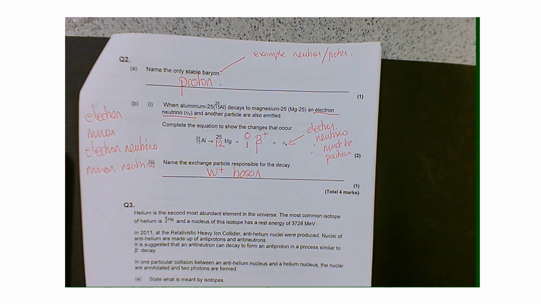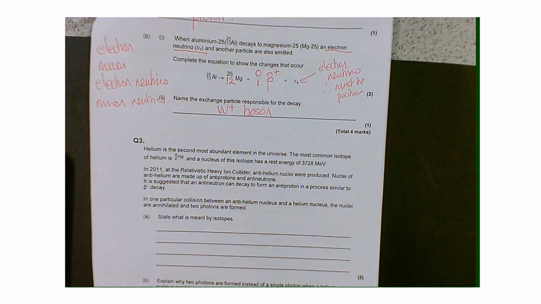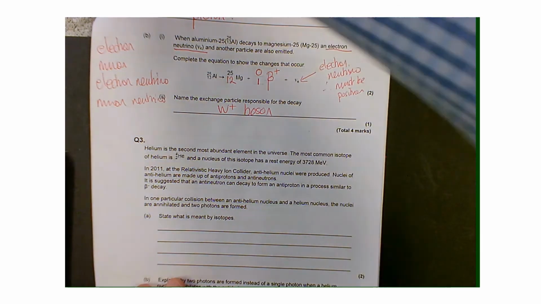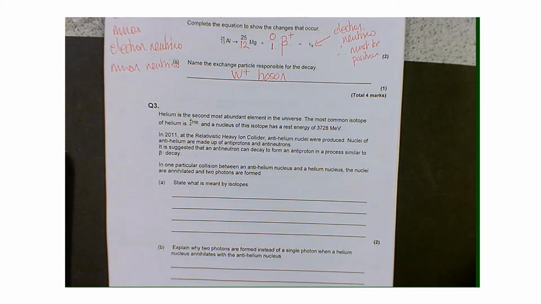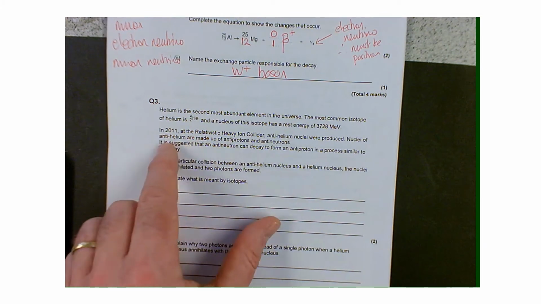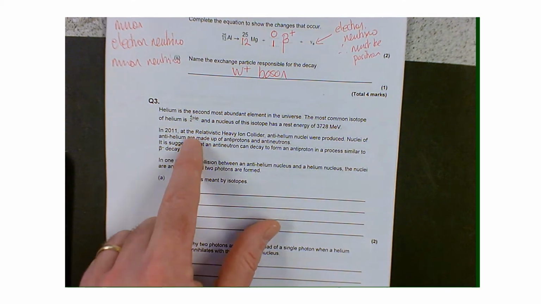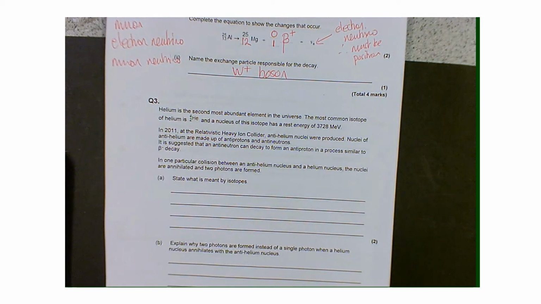Okay. Right. Now, next question we have. Helium is the second most abundant element in the universe, and it gives us a long talk about what happened in this heavy ion collider. The first question is one that you must never get wrong. It comes up really often, but you should never get it wrong. Okay, and there are some keywords that you need to have in your answer. Right, so we've got 2 marks.